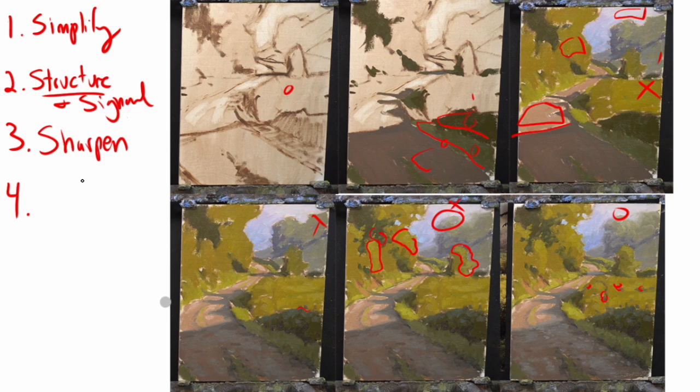And the last is sign. And this is any little touch-ups, any little things you want to change. Like I pushed this little shadow a little bit cooler, pushed the blue a little bit more here. I pushed a little more shapes in the rocks up front. These are just little tiny touch-up things before you actually sign your painting. That's why this is called sign. So to go over it again: simplify, structure and signal, sharpen and sign.